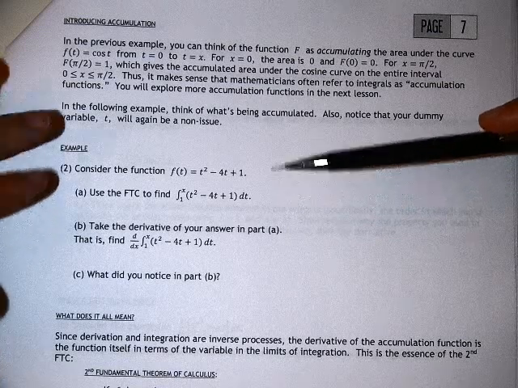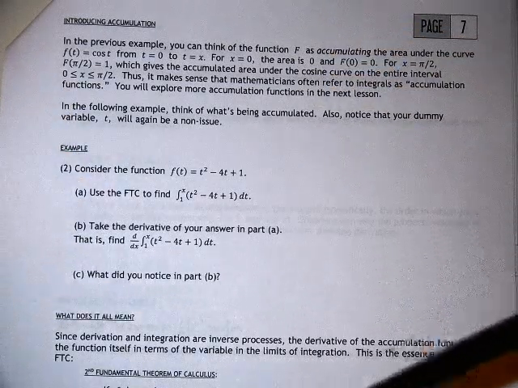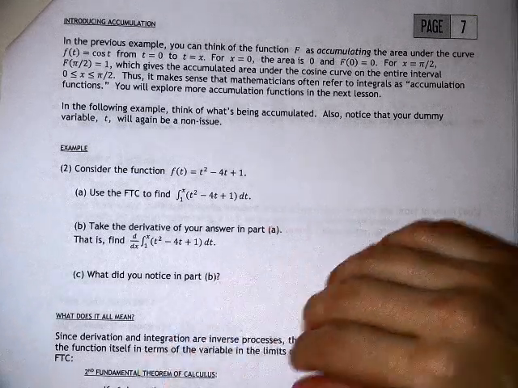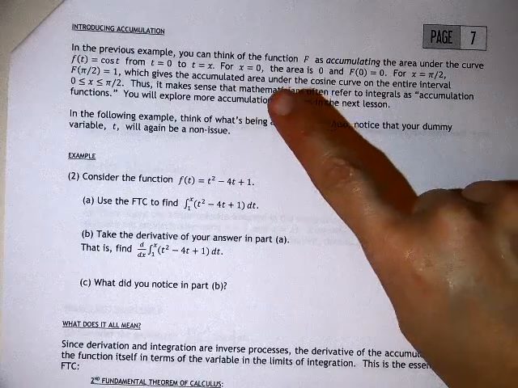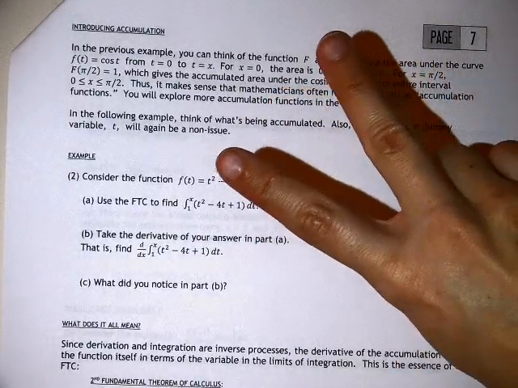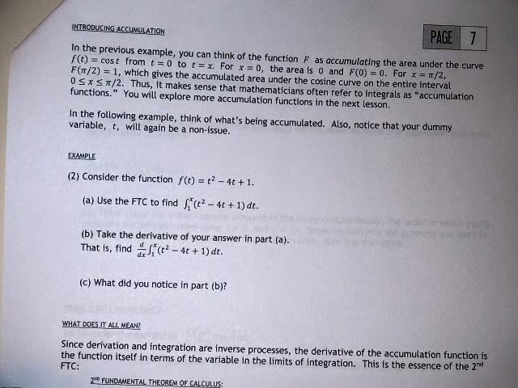Question number 2 is going to keep building on this idea. So let's roll into question number 2 knowing, okay, we know how to do the fundamental theorem. We take an antiderivative, that's step 1, and we plug in its limits to subtract. That's step 2. That's all we need to know about the fundamental theorem right now.